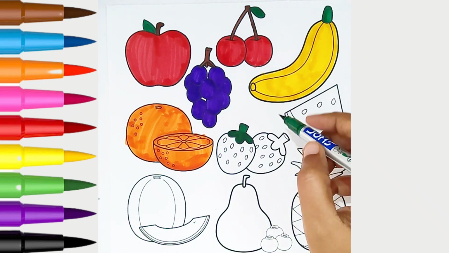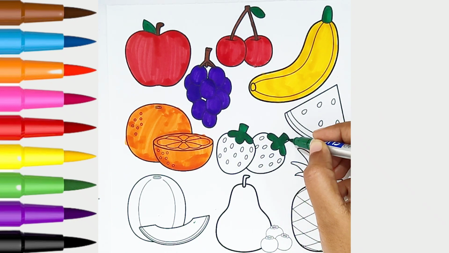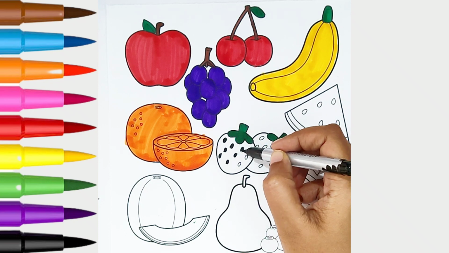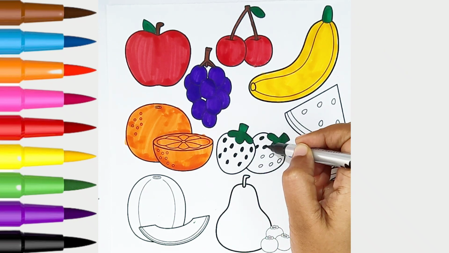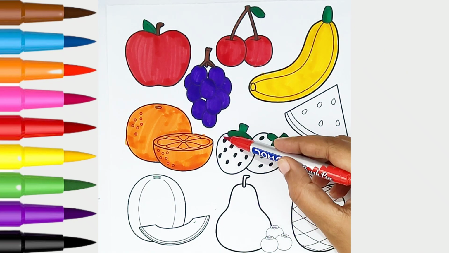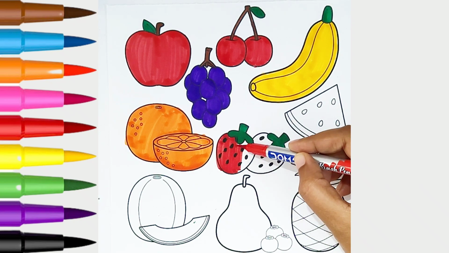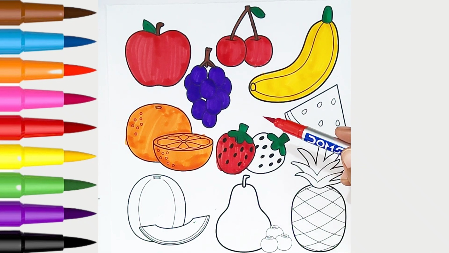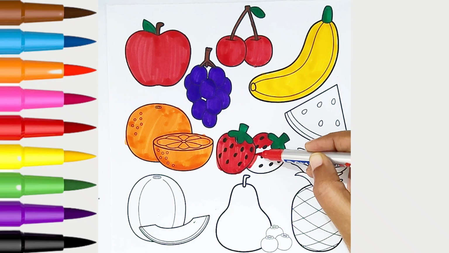Strawberry. What fruit is this? Strawberry. What color is this? Red color. What fruit is this? Strawberry. What color is this? Red color.